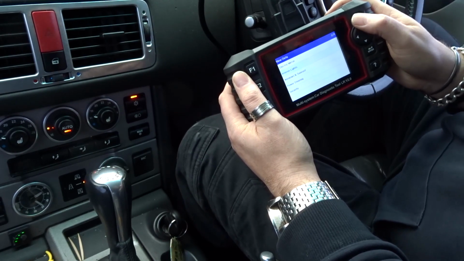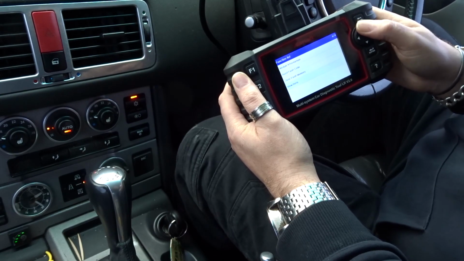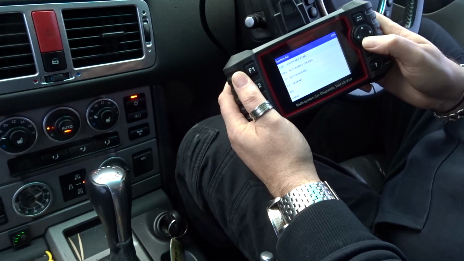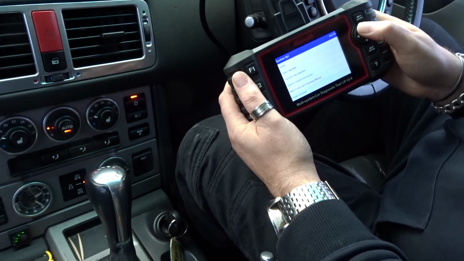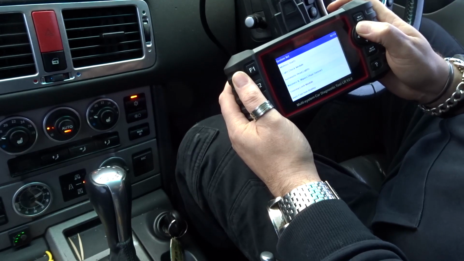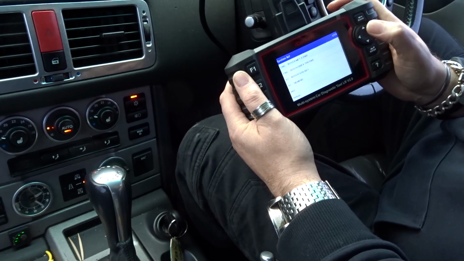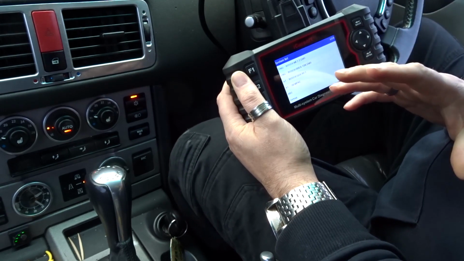I have to say, it's not bad. So we've gone all the way back down. We skipped a few that are not quite so interesting, like satellite navigation and the DSP and everything else. But I mean, that's not bad for the price.